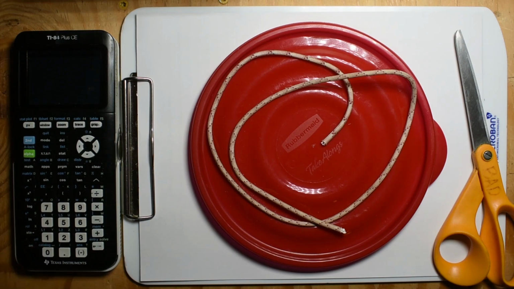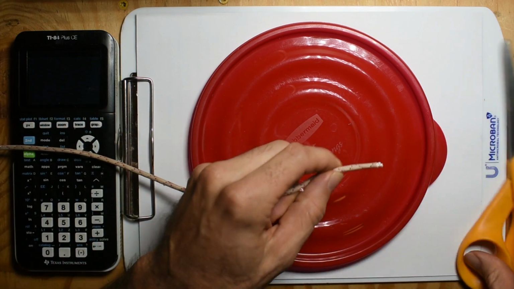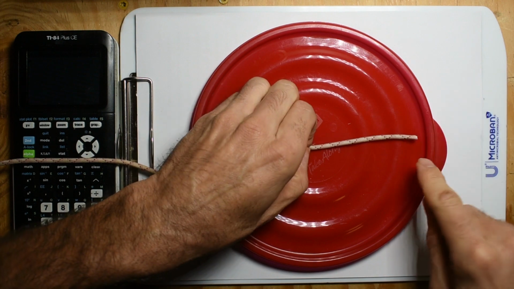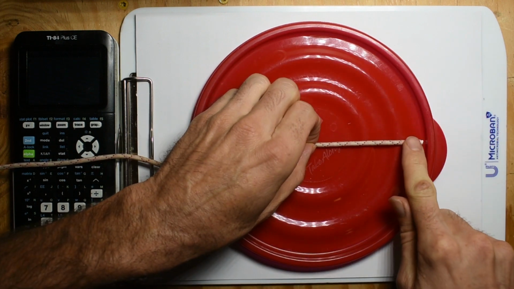Alright, hell yeah. So no one knows what radians is, and it's kind of just my joke. So I'm going to visually show you kind of what a radian is. So we have a string, and we're going to measure the radius. Now we're going to do the inside of this circle because this rope will lay in nicely.